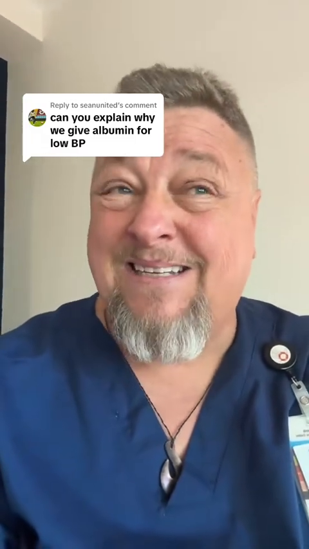Can I explain why we give albumin? Albumin for low blood pressure. Absolutely. So it's not used for all low blood pressure. It's used for low blood pressure when there's low volume. So let's say I was slightly hypovolemic, and I'm hypovolemic for very specific reasons. I haven't lost volume. I've redistributed volume into my tissues, right?